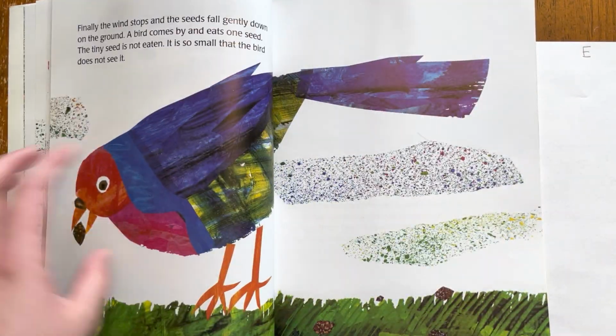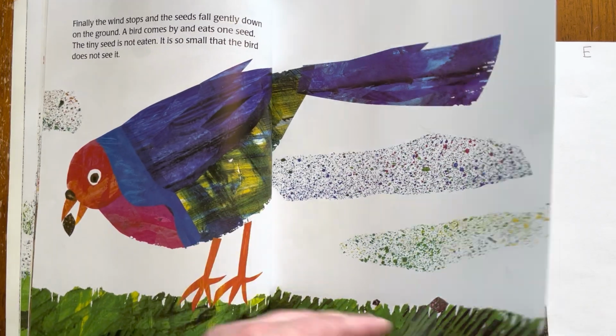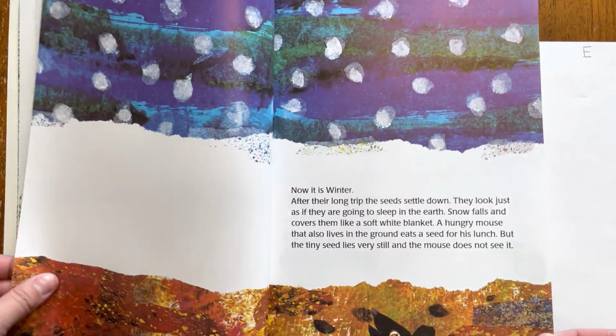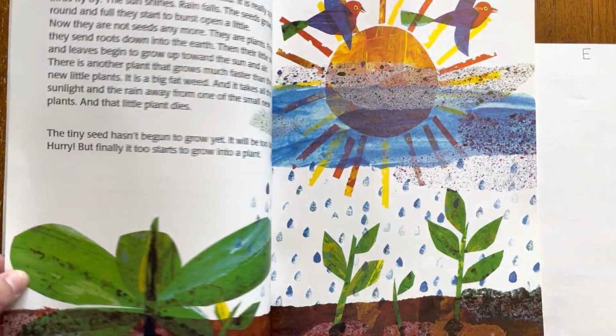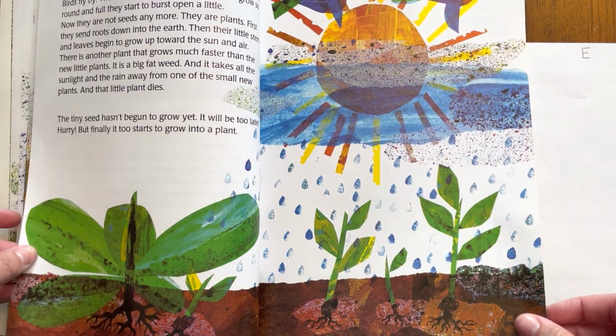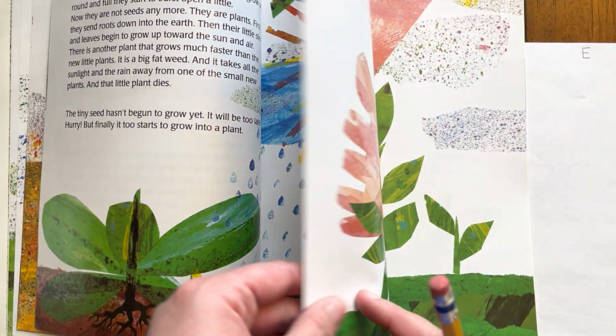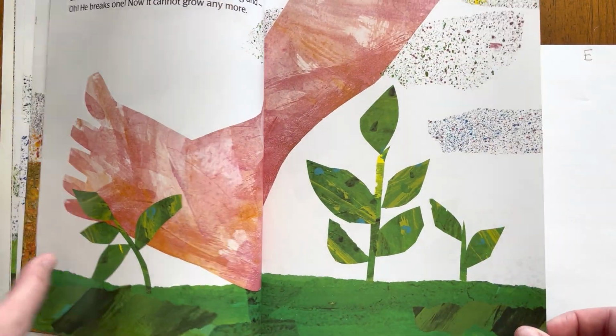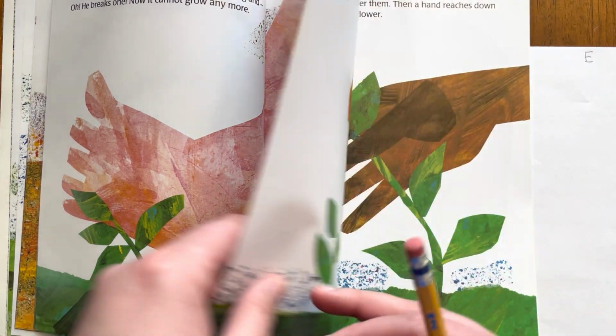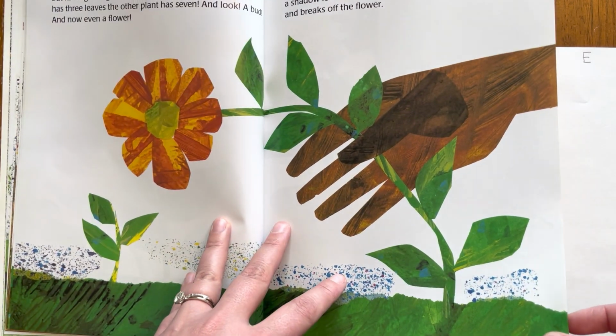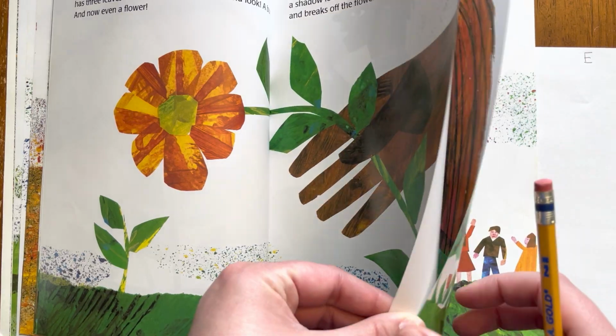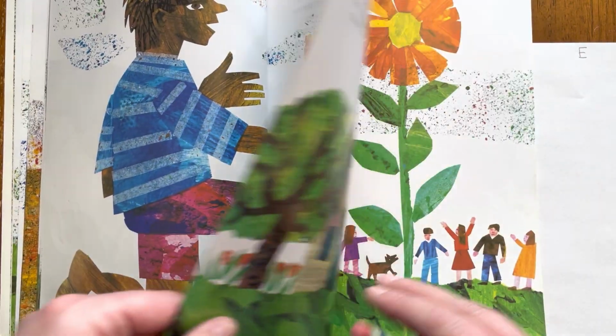So then, what happened in the middle of the story? Let's see. Where was the tiny seed now? It was in the ground. And it started growing, right? And there was some, a foot trampled one, another one got picked. But the tiny seed kept growing, right?